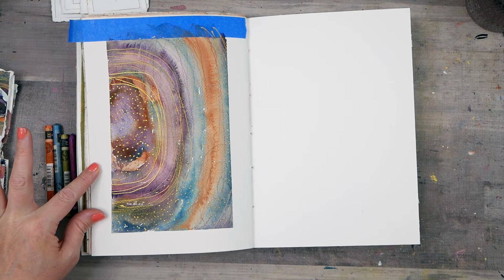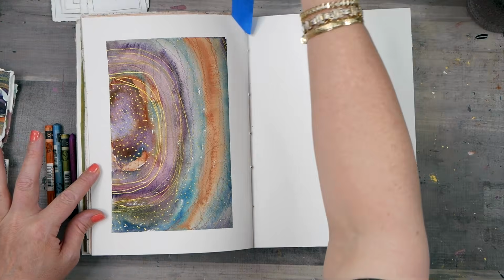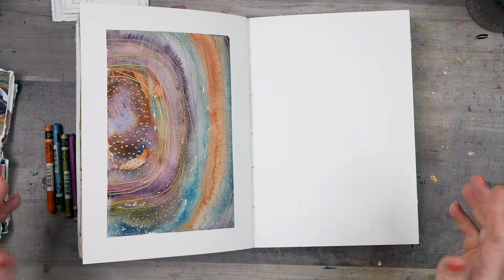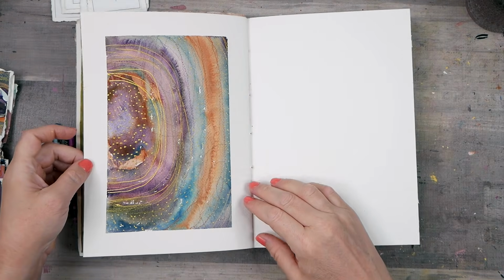Look how pretty that is. I love it. Oh my gosh, I love it. Oh my goodness. Okay, that was a great paint day.